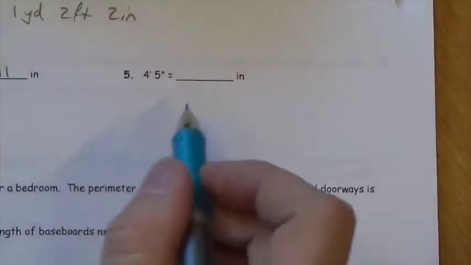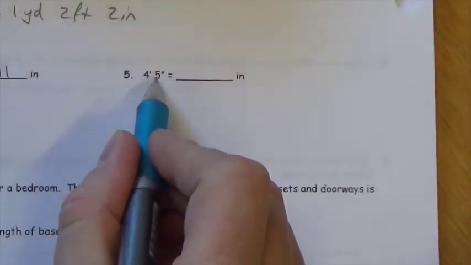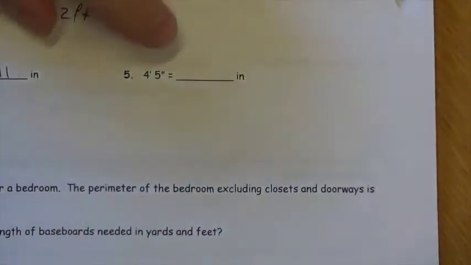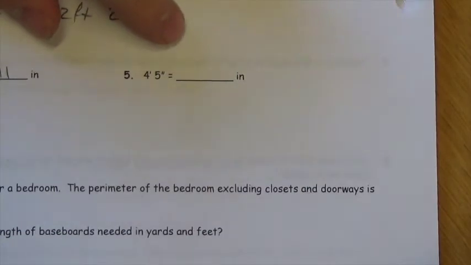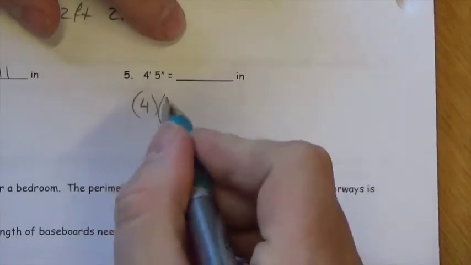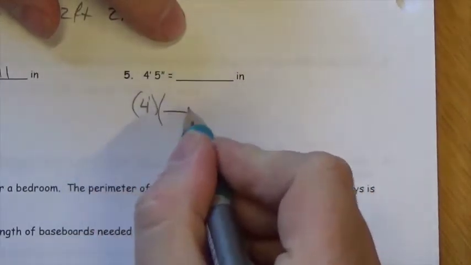All right, this question's a little different because it's asking us to convert 4 feet 5 inches into inches. Well, okay, that's not too bad here. First of all, I know I've got 5 inches left over. So what I'm going to do is convert that 4 feet into inches by multiplying by this conversion.